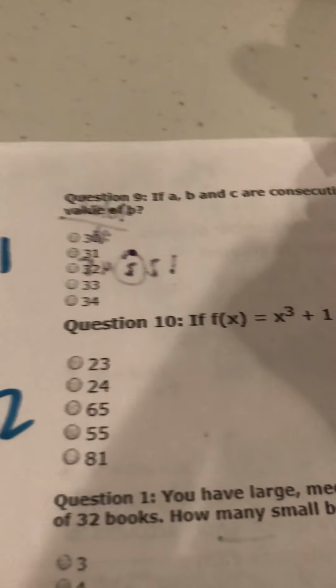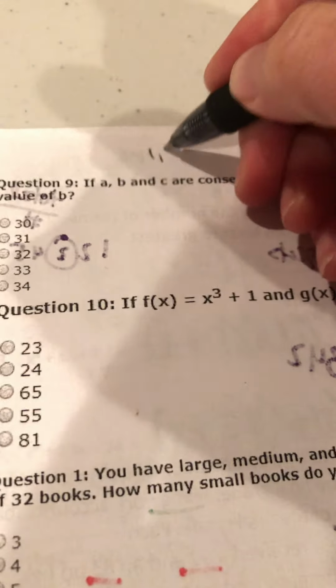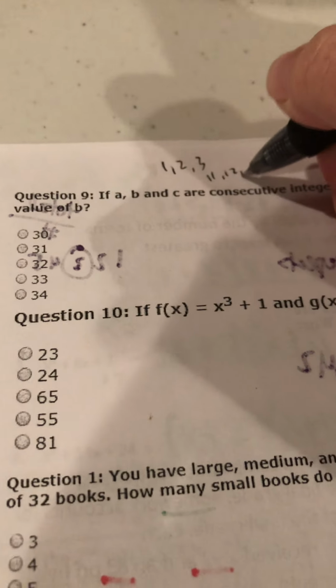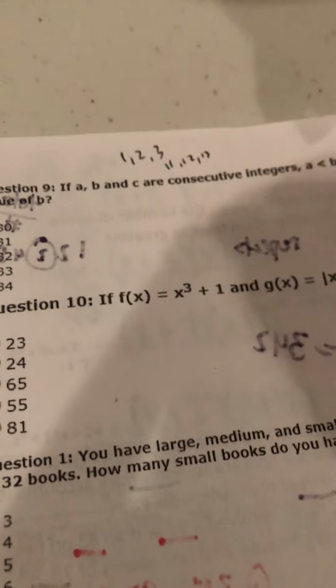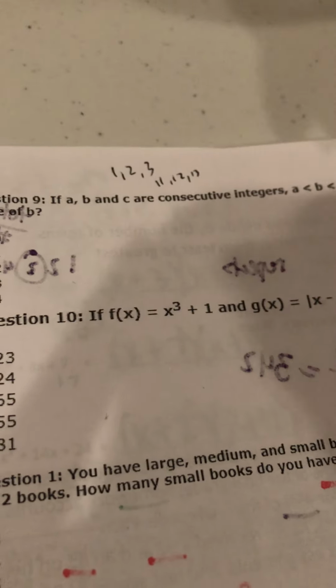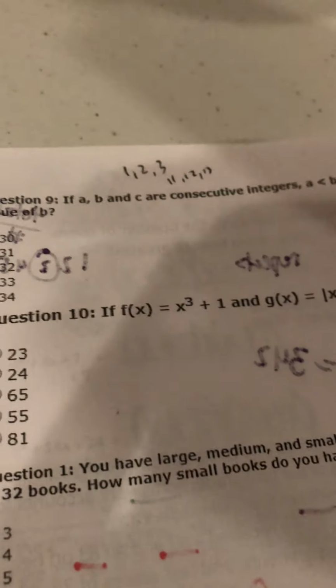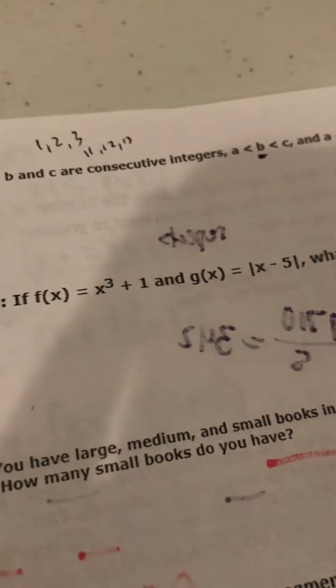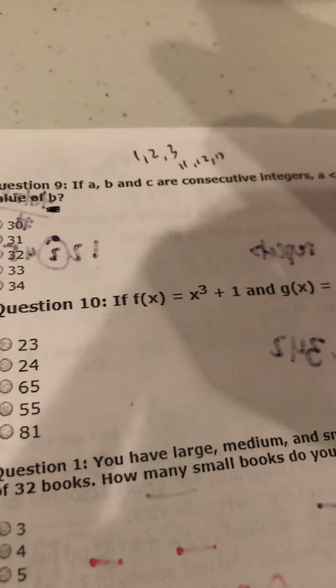So it says these are consecutive. Consecutive means like 1, 2, 3, next numbers, right? 11, 12, 13. And it says A, B, C, so this is a lot of variables, right? So you would just put it in. It says what is the value of B? Well, B is that middle number.